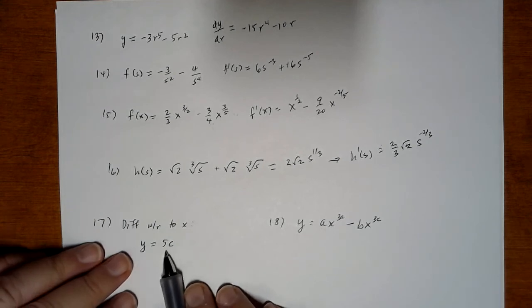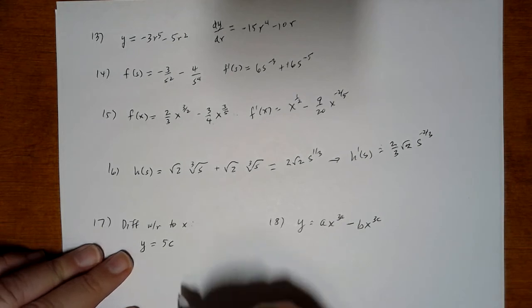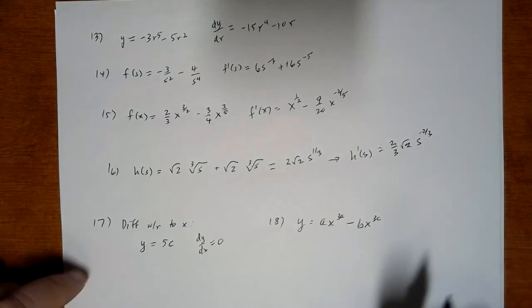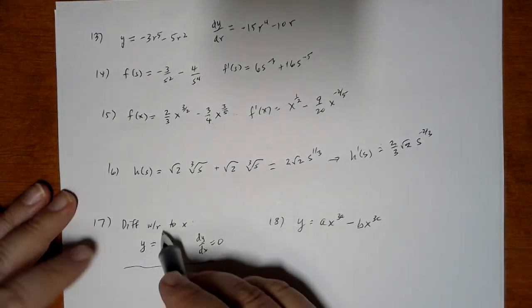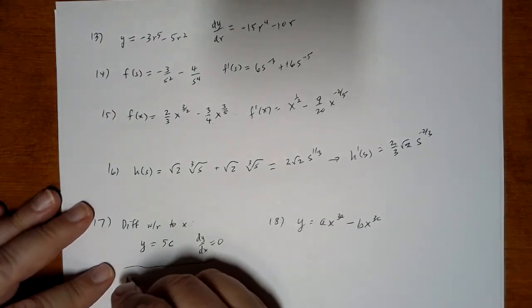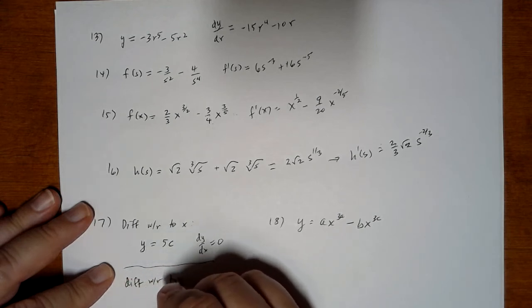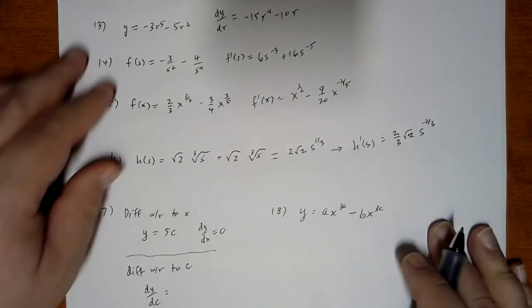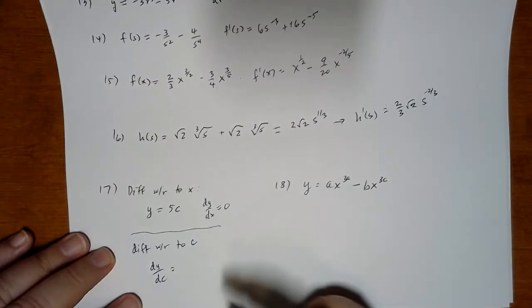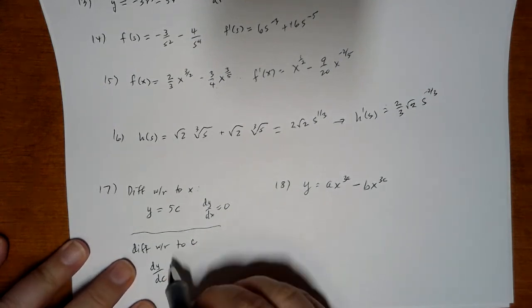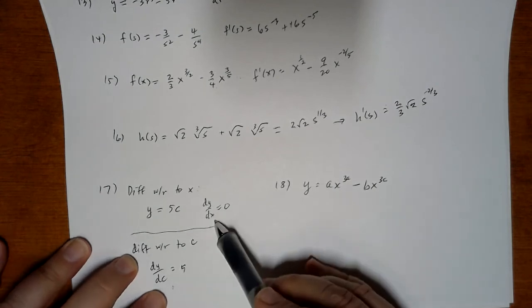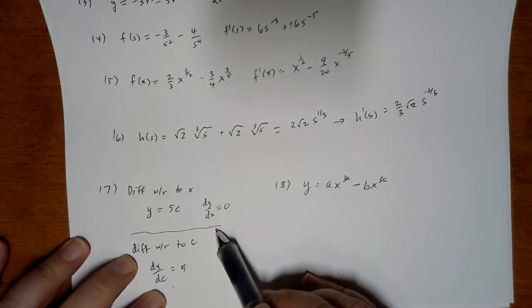Good. Now down here, do you see an x? No, therefore this is treated as a constant in this problem. And so dy over dx, we would say, is equal to 0. Now, what if I had changed the problem, and what if I had said differentiate with respect to c? Right, then what would dy over dc be? So in this case, dy over dc would be 5, right? So it does depend on what the variable is that you're differentiating with respect to, right?